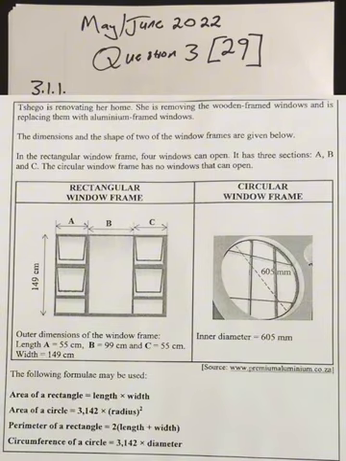Then if you are to calculate the perimeter of a rectangle, you are going to use the third formula, which is perimeter of a rectangle is equals to 2 multiplied by length plus width in brackets. Then if the question wants you to calculate the circumference of a circle, you'll use the last equation, which is circumference of a circle is equals to 3,142 multiplied by diameter. So this is the information that is given to us.